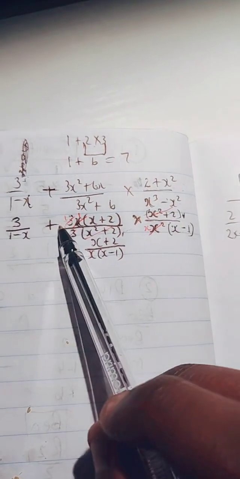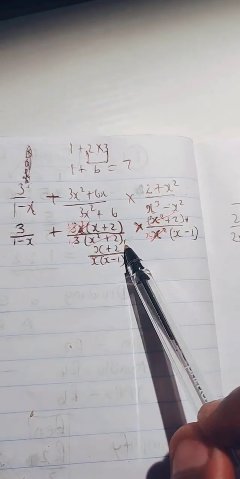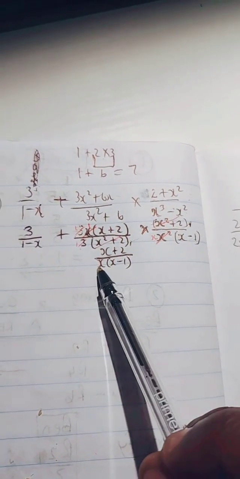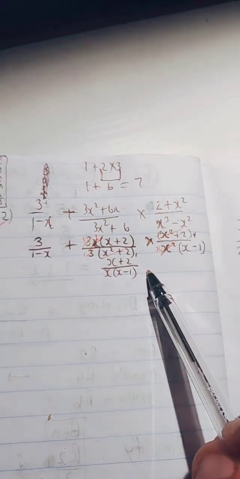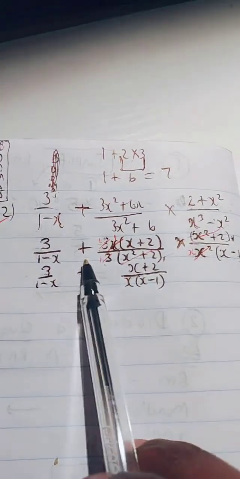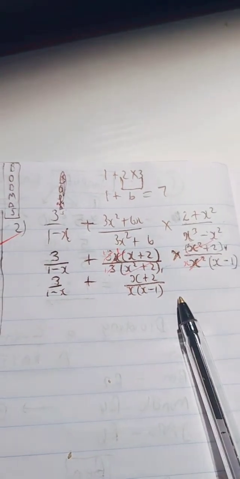And that's it. So at the top, we say 1 times x plus 2 times 1 gives you x plus 2 in the numerator. 1 times 1 times x minus 1 is x into x minus 1. That is the denominator. Remember, we had 3 over 1 minus x plus. Now the addition can be taken care of because the multiplication gives us this. Now let's move on.